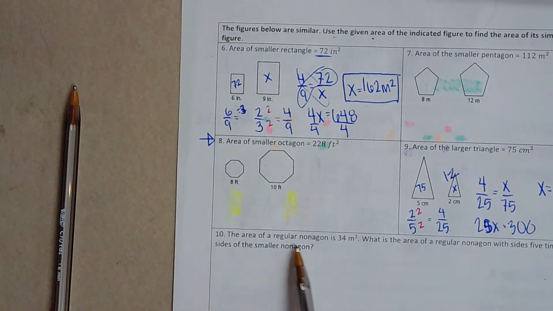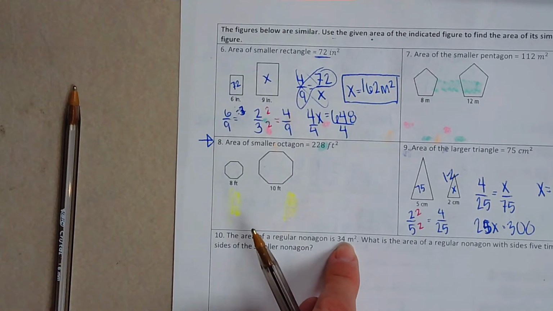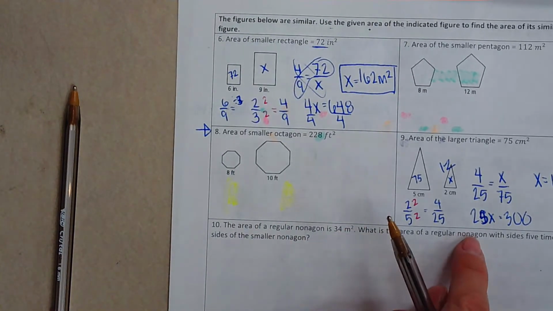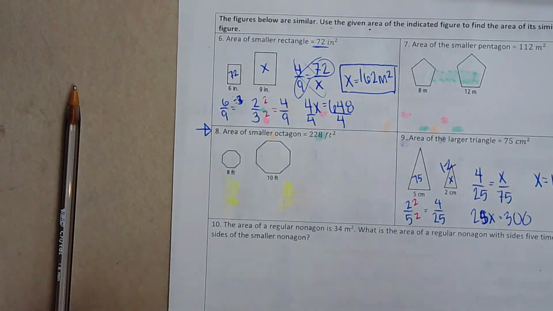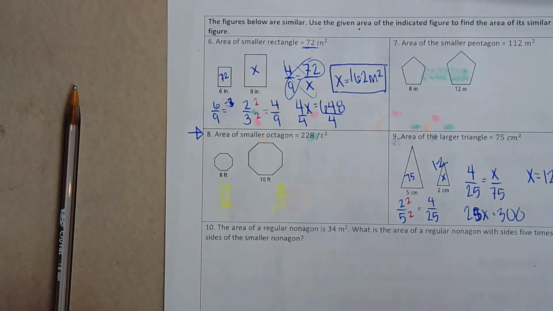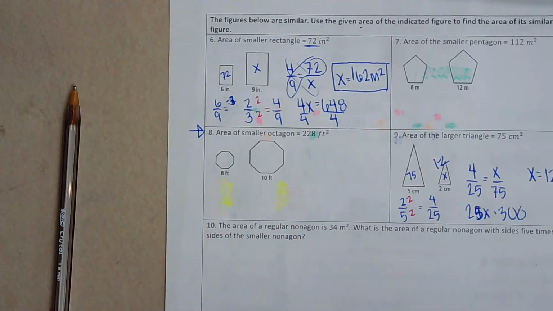Okay, the area of a regular nonagon, which I'm not going to draw, is 34 meters squared. What is the area of a regular nonagon with sides 5 times the sides of the smaller? Okay, so it would be 5 times as much, right?